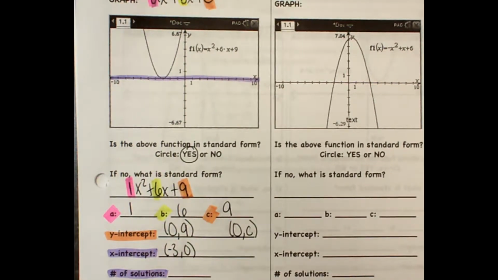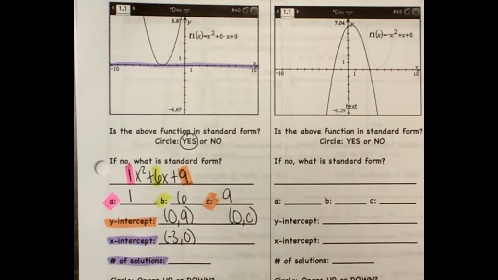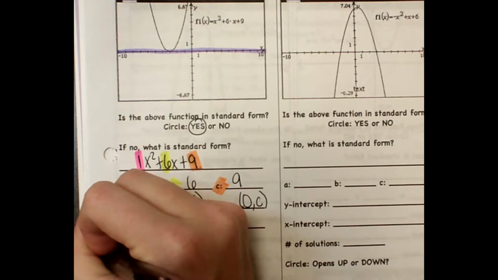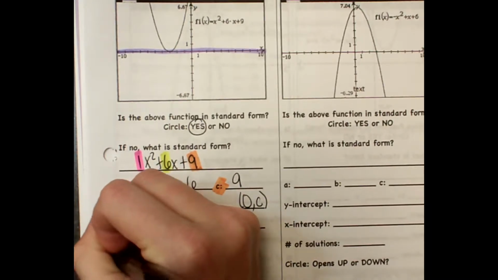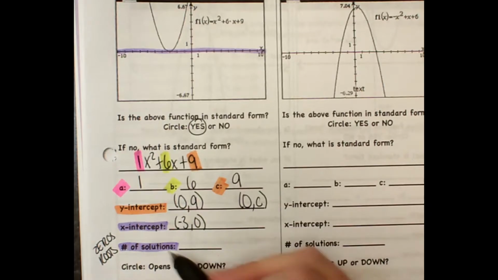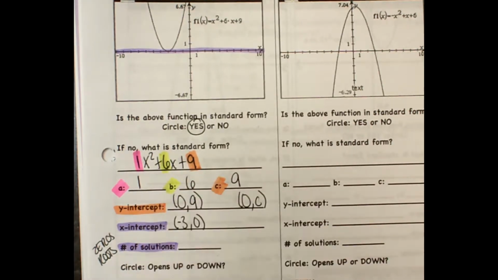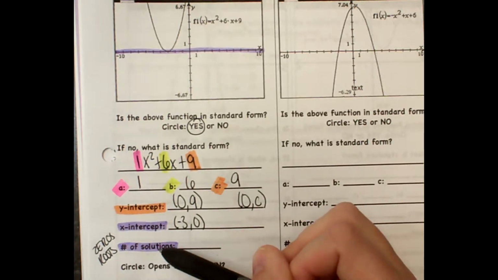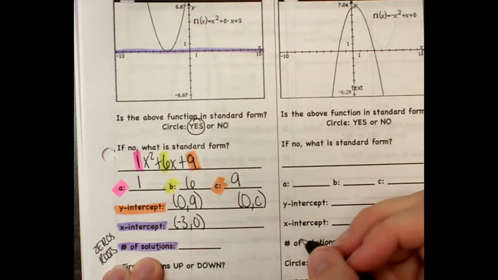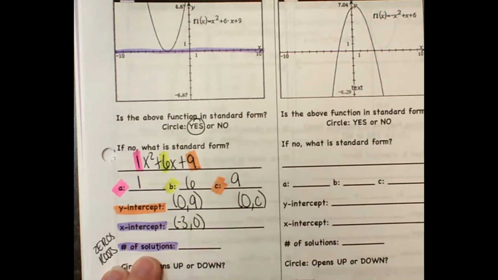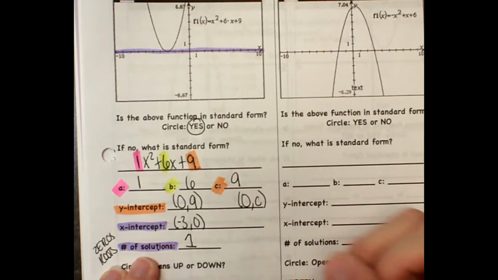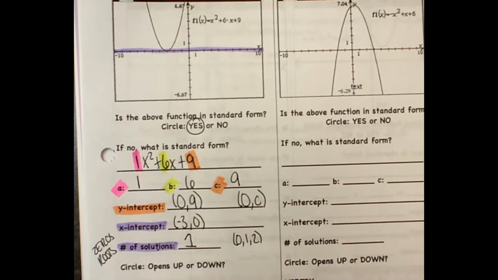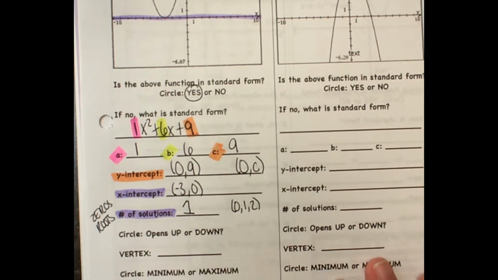Then it asks the number of solutions. Notice I made it purple because we need to remember our vocabulary words. Number of solutions is also zeros or roots. It means x-intercept. These 4 words all mean the same thing: x-intercept, zero, root, solution. How many times did my graph touch the x-axis? For this example, we have 1. Keep in mind with quadratics, it could be 0, 1, or 2. It could be any number of those solutions, but that's it: 0, 1, or 2.